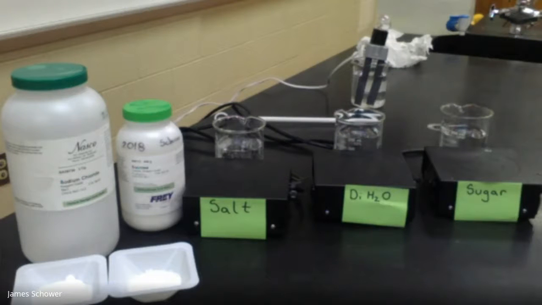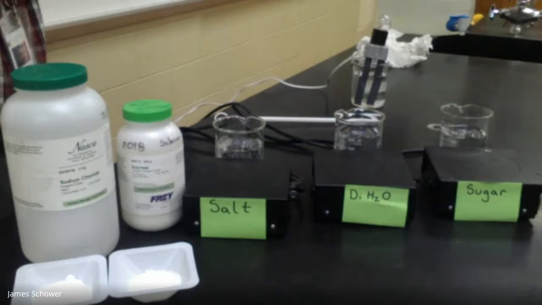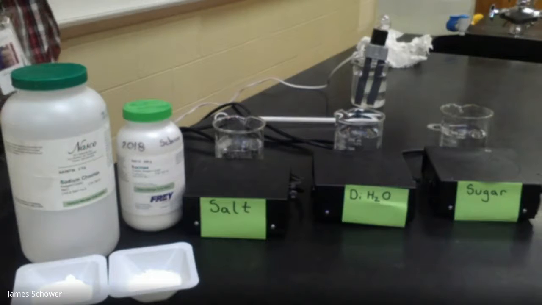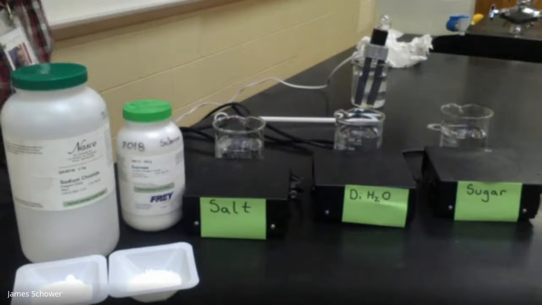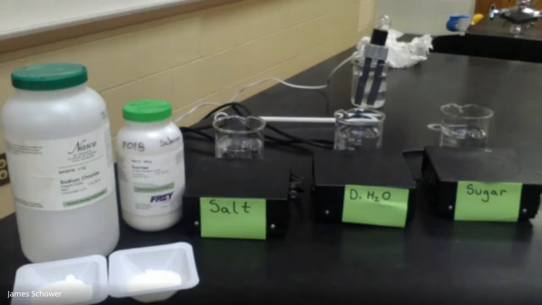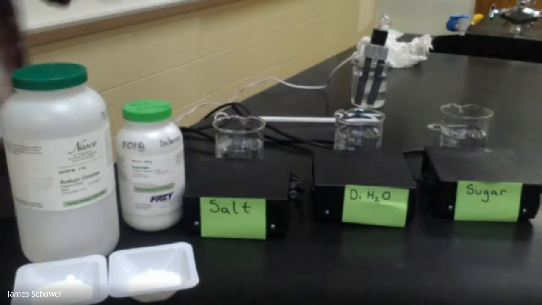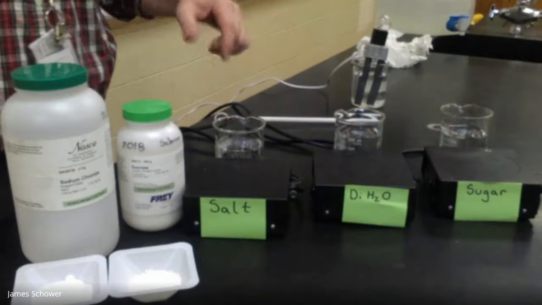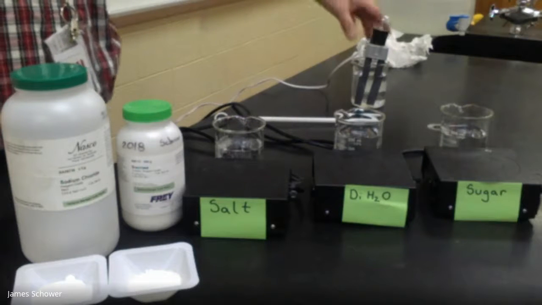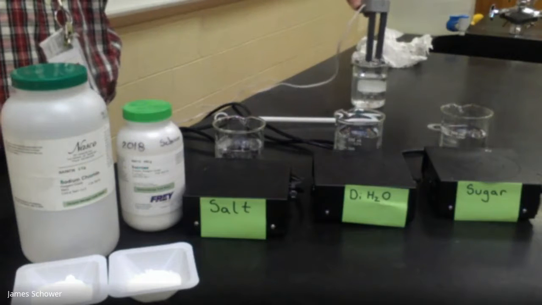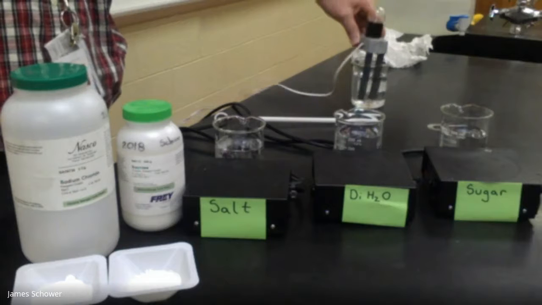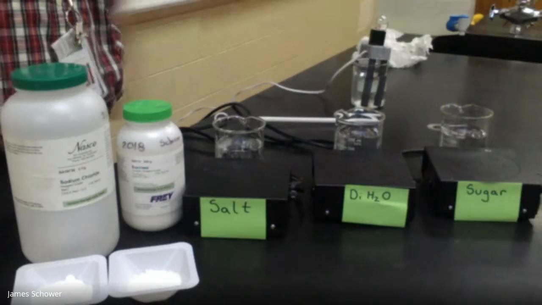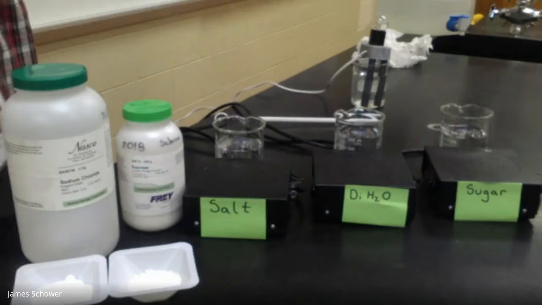Now, one visual I like to show you guys is the conductivity that ionic compounds have due to their ability to produce ions in a solution. I have three beakers here, okay? And then I have this light, which is a tester. The tester, once it goes in, should light up if it detects ions that are dissolved.